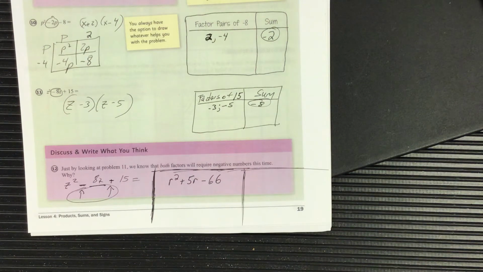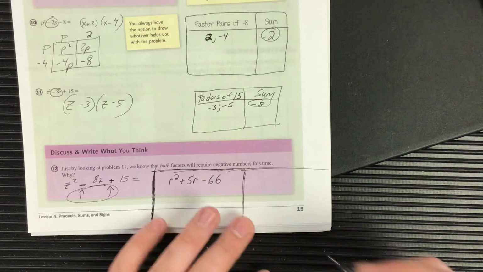Is that 66? Yes, it is. It's negative 66, Kira. Sorry. Not just any 66. It's backwards. Well, I didn't know what the second different number was. How do you get it backwards?